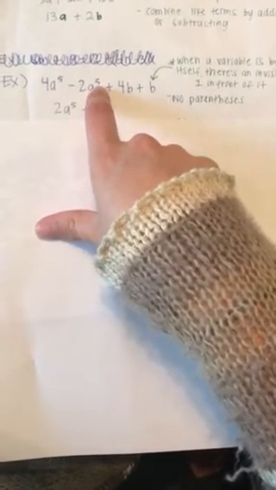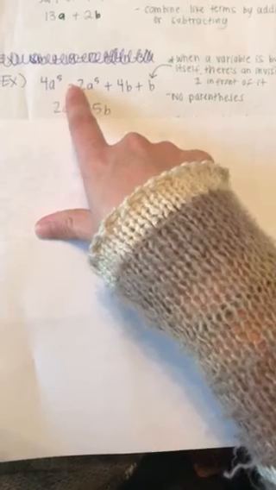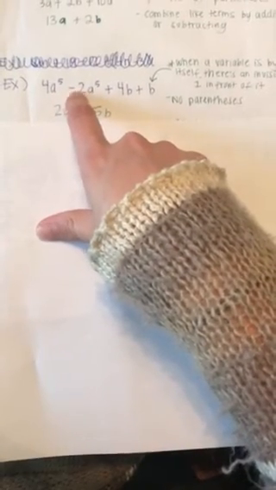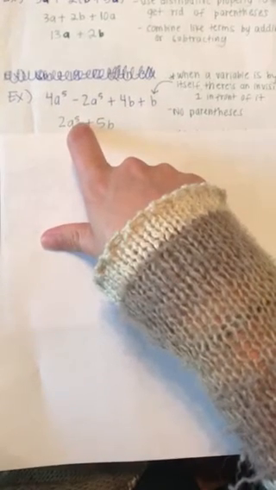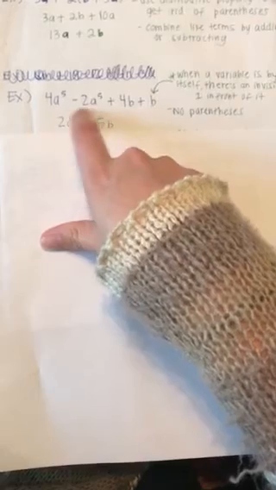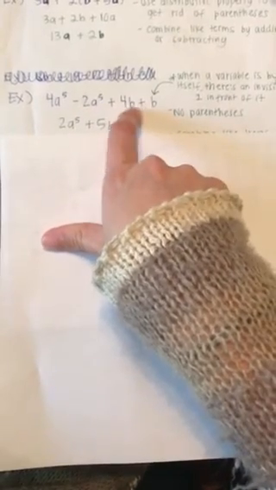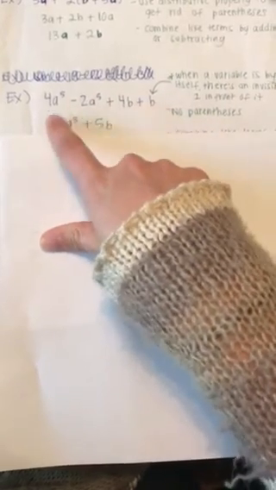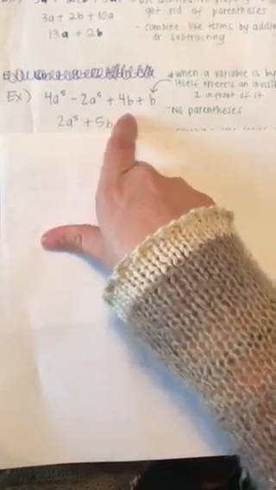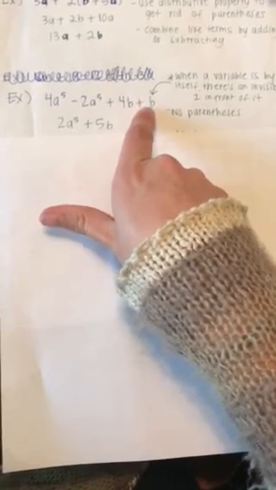So 4a to the power of 5 and 2a to the power of 5. Make sure you pay attention to the signs. Because this is subtraction, I'm going to subtract 4 and 2 and get 2a to the power of 5. But I can't combine those with anything else in here because these are talking about a different variable. So those can be combined and these could be combined. So 2a to the power of 5 plus, well, we have a 4b and a 1b. That makes 5b. So 2a to the power of 5 plus 5b, that is officially simplified.